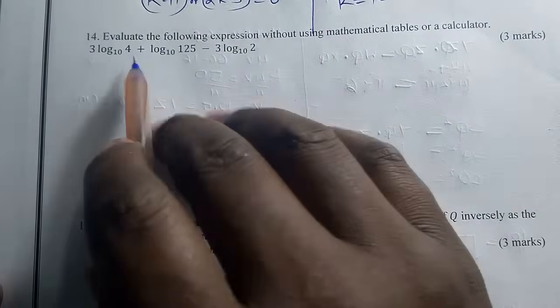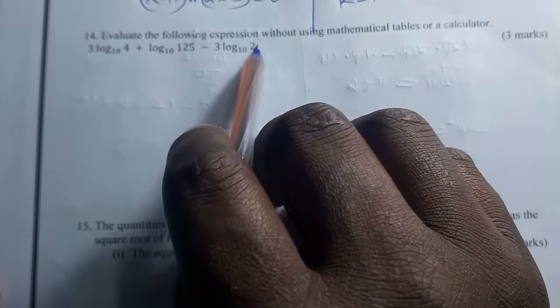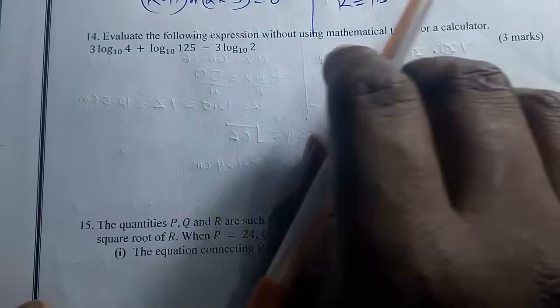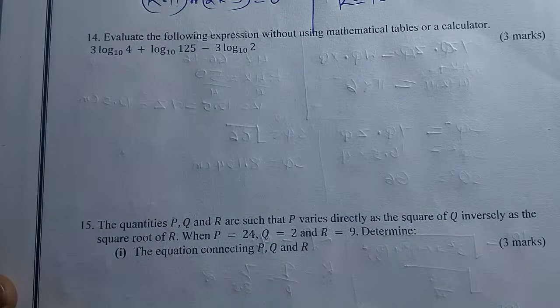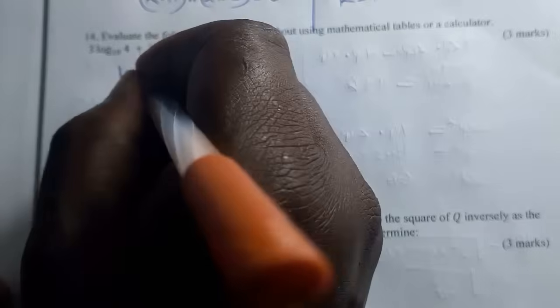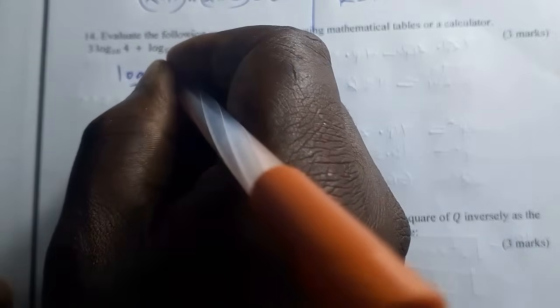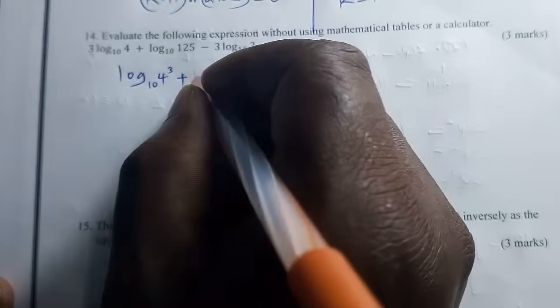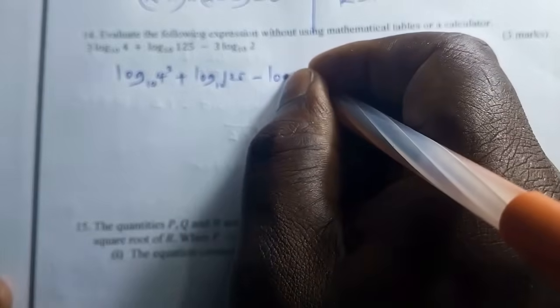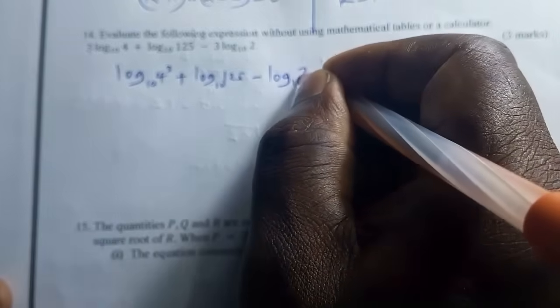Evaluate the following expression without using a mathematical table or a calculator. So this is 3 log 4, the same as log base 10 of 4 raised to power 3, plus, you bring this here, log base 10 of 125 minus log base 10 of 2 raised to power 3.